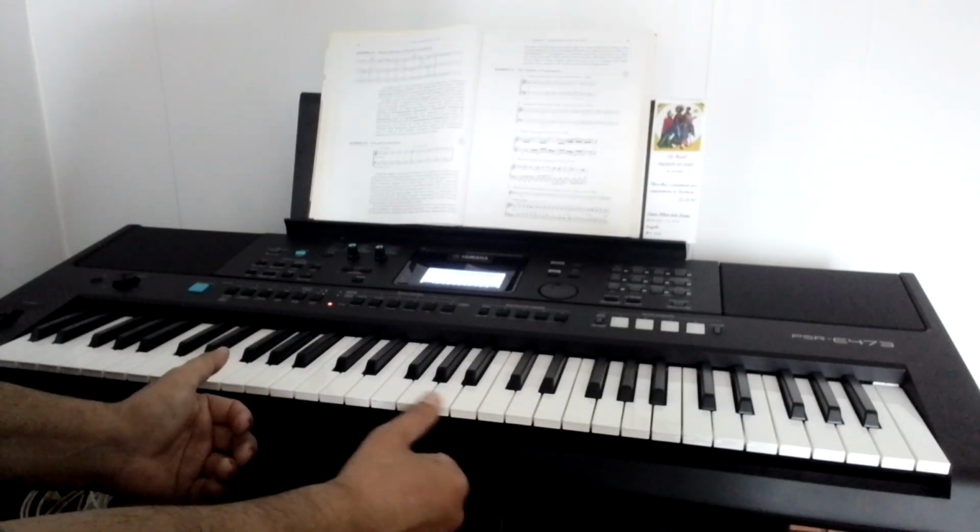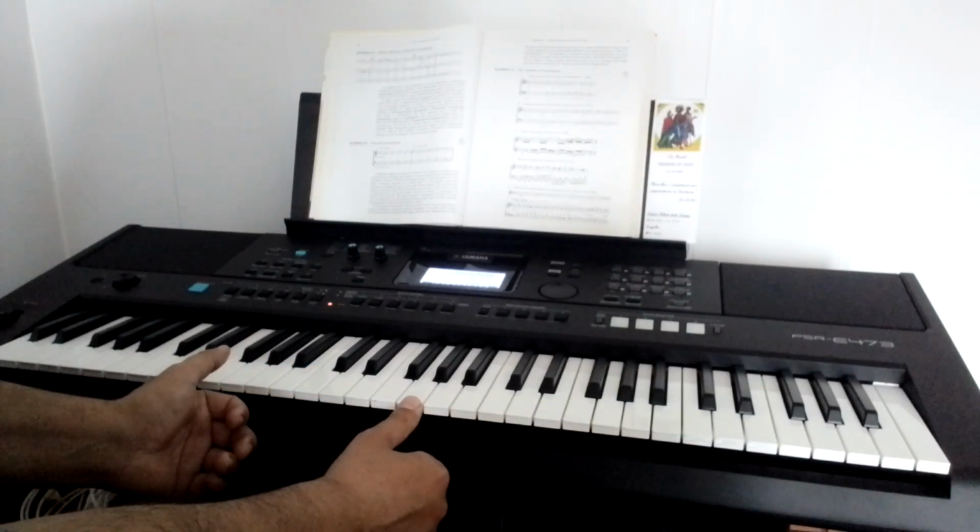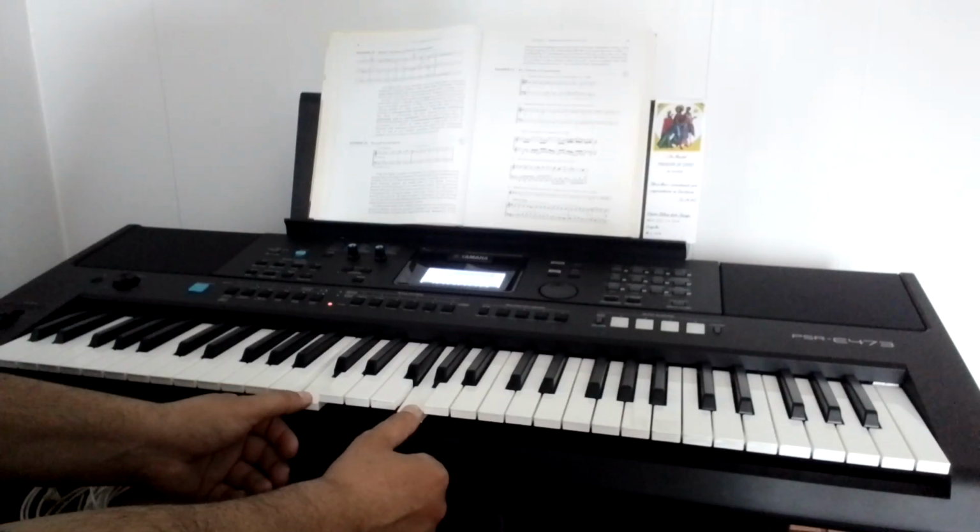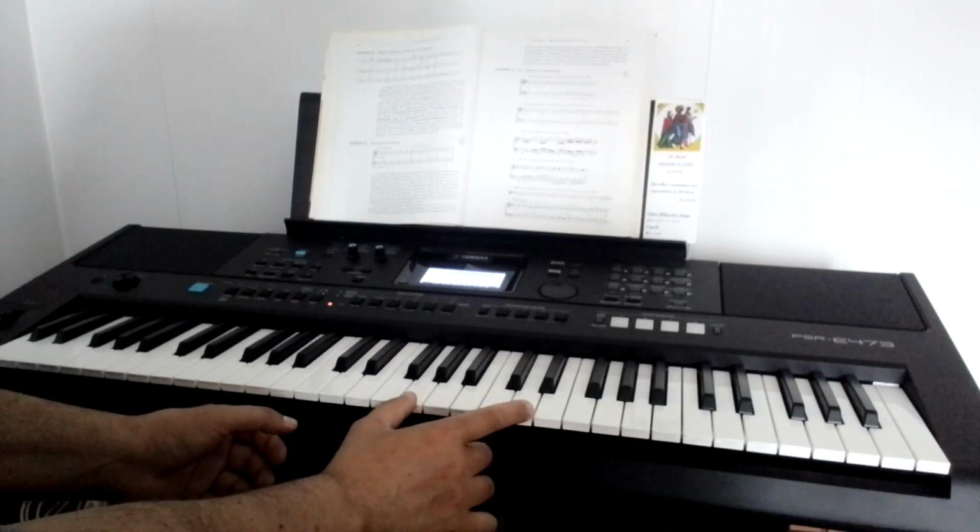So it sounds much fuller just by adding that G. G is a common tone in C major. It's the fifth. And in G major, it's the root.